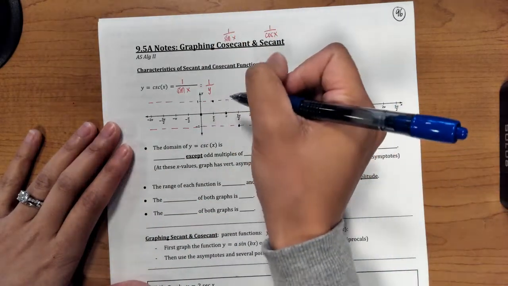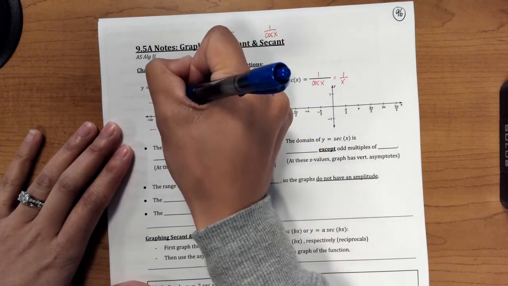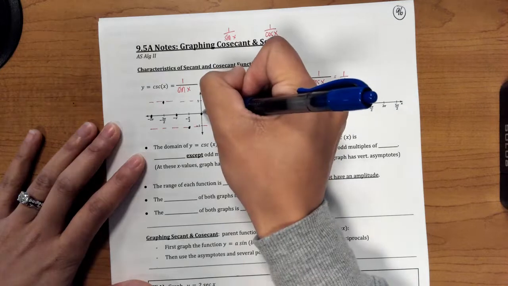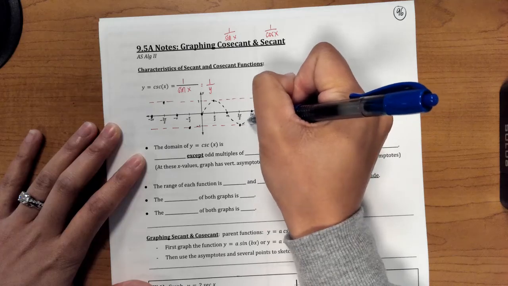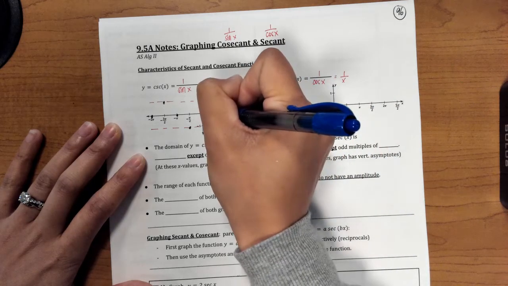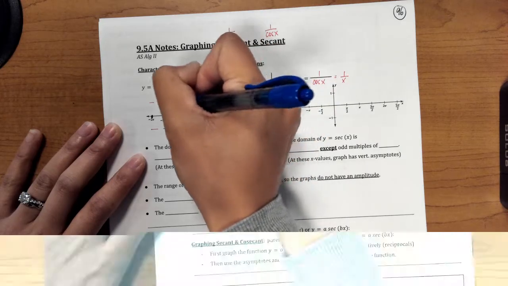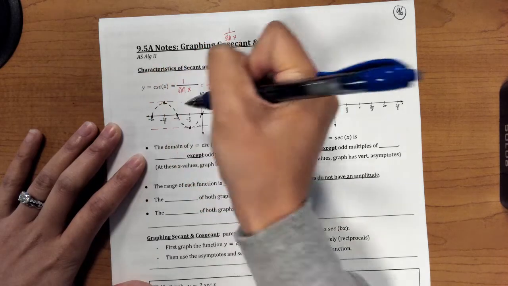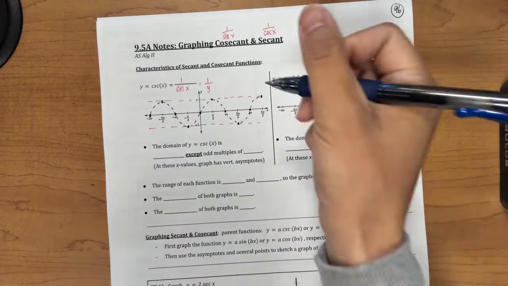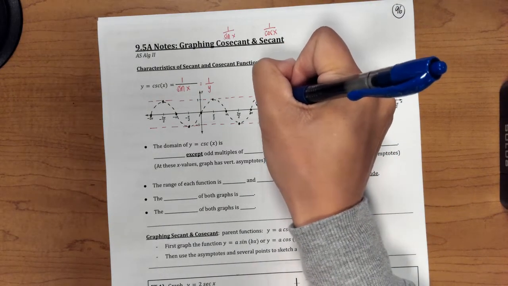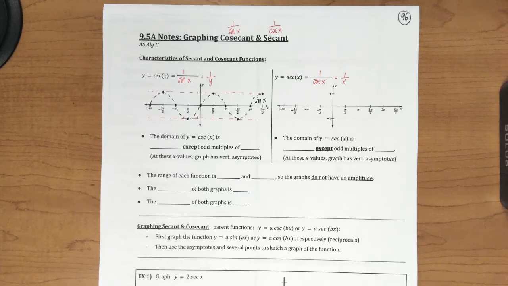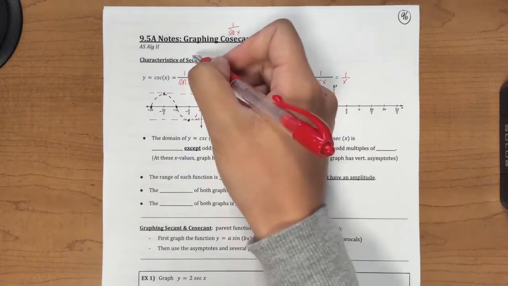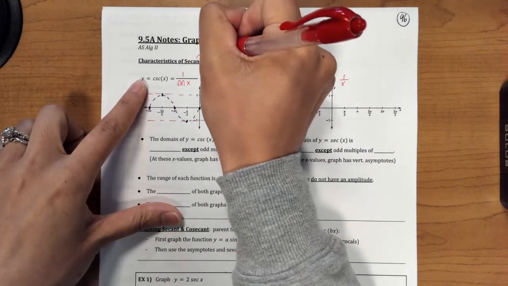Okay, so once I have those in, I can very quickly put my points in. Okay, so I'm going to put some dotted lines in. Hopefully there's not too many dotted dash lines in here for you guys. Okay, so that's my sine, and I'll label that as sine of x. It's our parent function, right? So that should look really familiar. And cosecant, I should have flipped those, I'm sorry, because we're doing cosecant first and then secant.